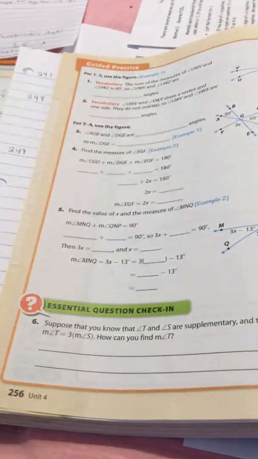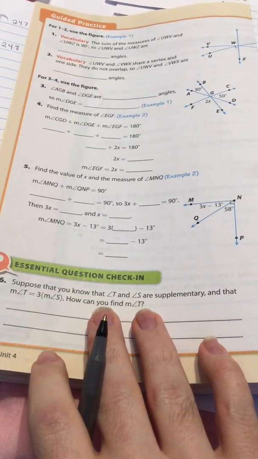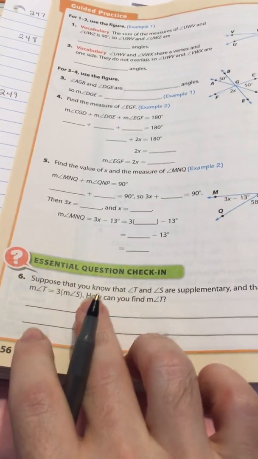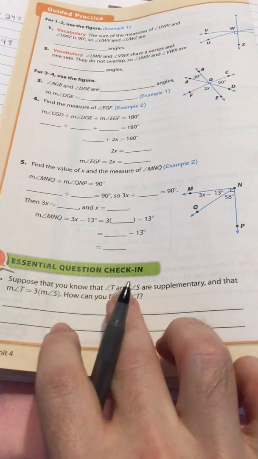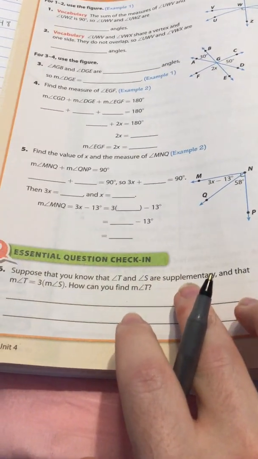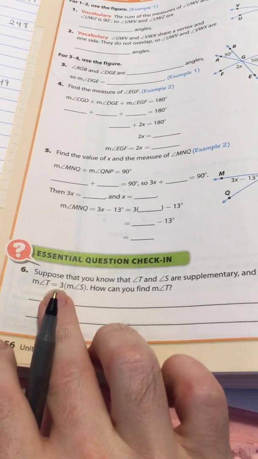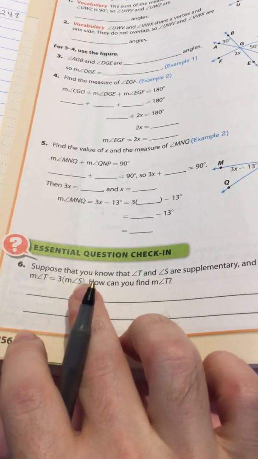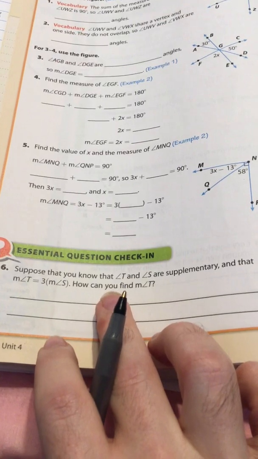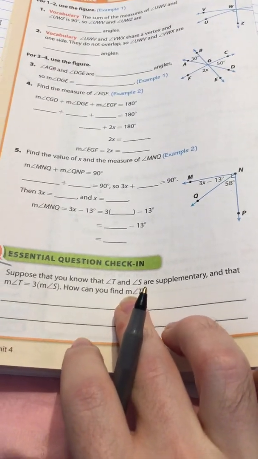So that's for 5. 6. They're saying suppose that you know angle T and angle S are supplementary, and that the measure of angle T is equal to 3 times the measure of angle S. How can you find the measure of angle T?